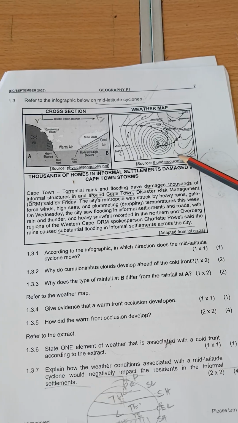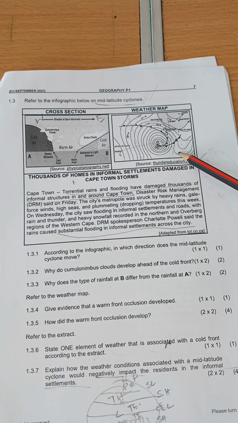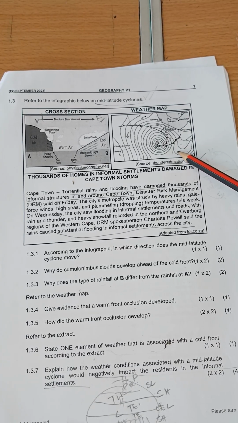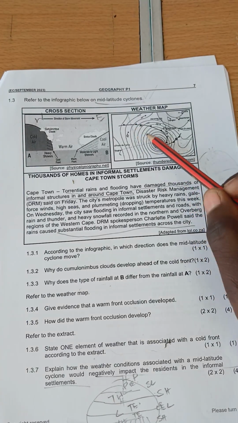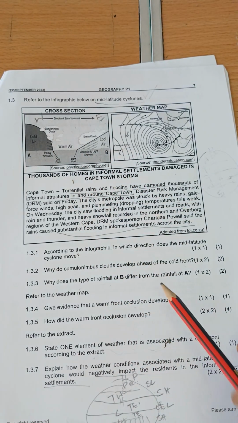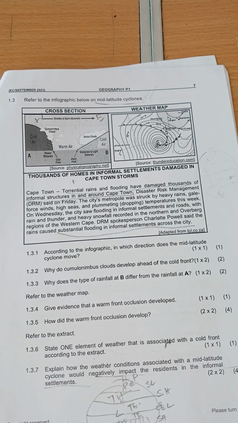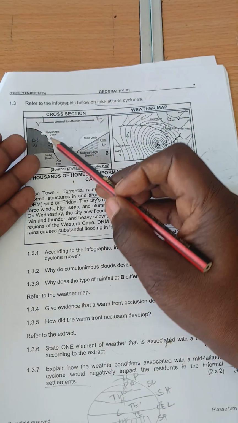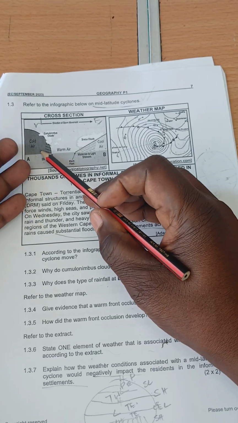Then 1.3.3, why does the type of rainfall at B differ from the rainfall at A? What we are simply saying is there's a gentle gradient here. You can see the isobars are further apart. There's a gentle gradient at B that results in the formation of stratus clouds and hence lighter rainfall. But when you look here where you've got your cold front, cumulonimbus clouds cause heavy rainfall. Why? Because of the steeper pressure gradient that we have there. Stratus clouds cause soft, penetrating light rainfall. So that's what is happening. Here there's massive upliftment because of the strong winds and the steeper pressure gradient.